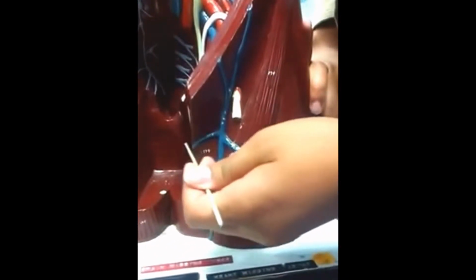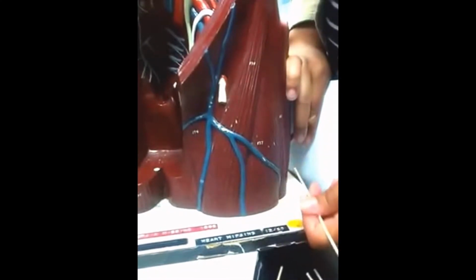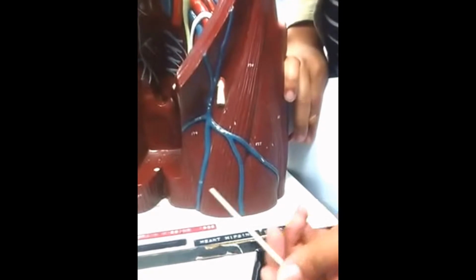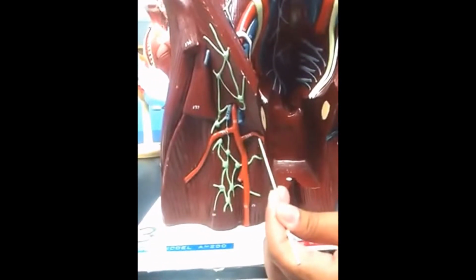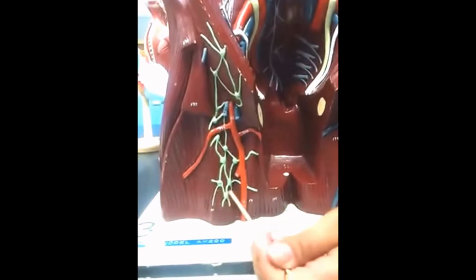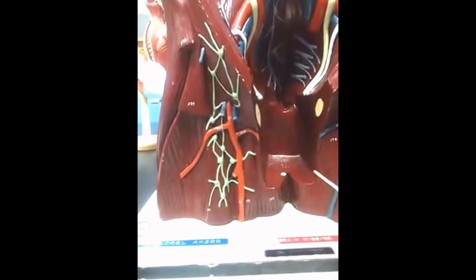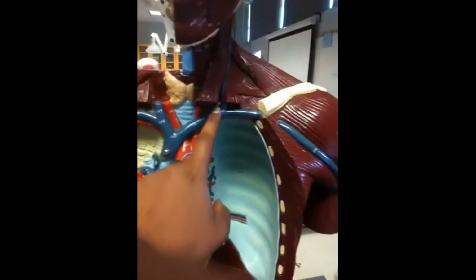And down here. Okay, so the medial circumflex, the great saphenous, the lateral circumflex, the femoral vein, and then this over here are the arteries. So the femoral artery, the medial circumflex, and the lateral circumflex, lymphatic vessels, and lymph nodes. And that's it. Subclavian vein continues down to subclavian.